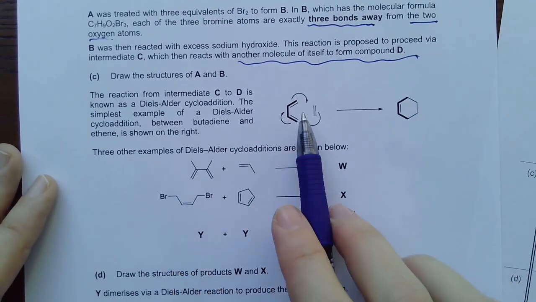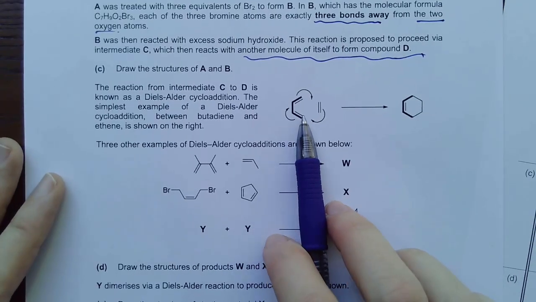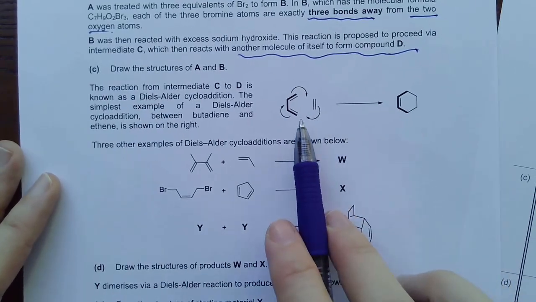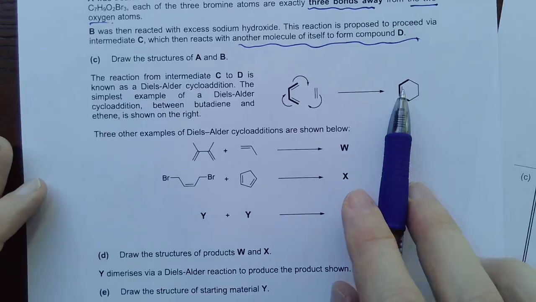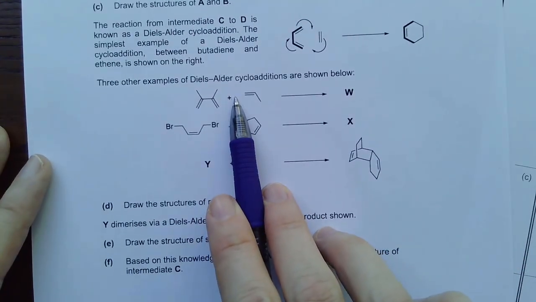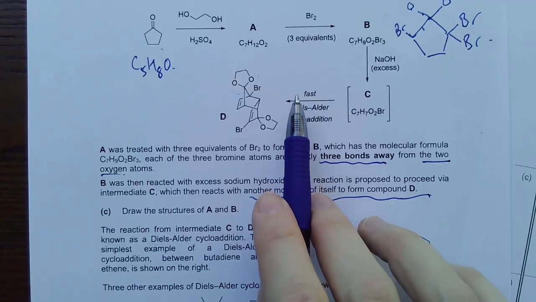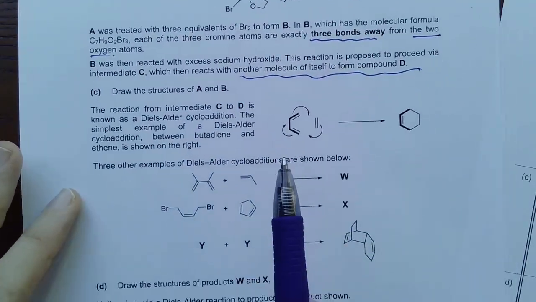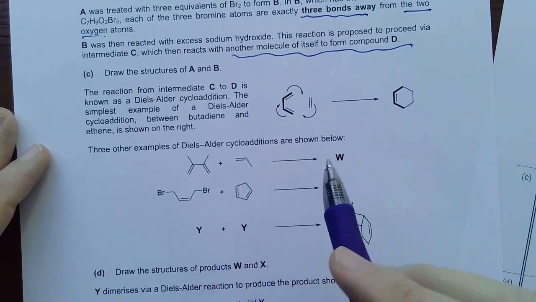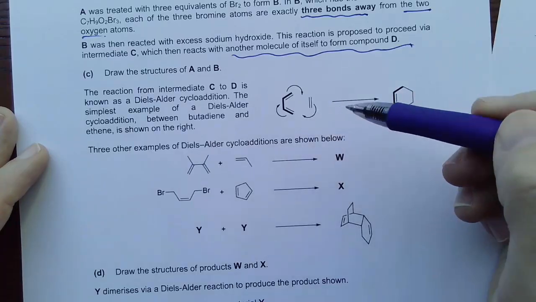So now we go into the training phase of the question, where they're going to show you the general one. They're going to give you examples to do to make sure you know how to do it, and then you're going to have to apply it. Okay, classic Olympiad structure. So look very carefully at what's going on here.